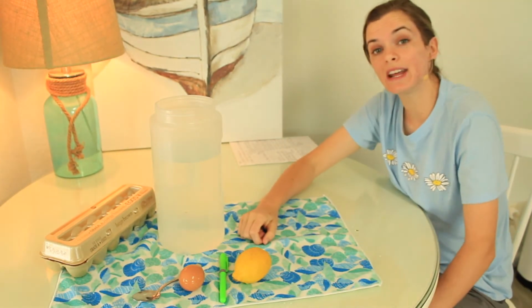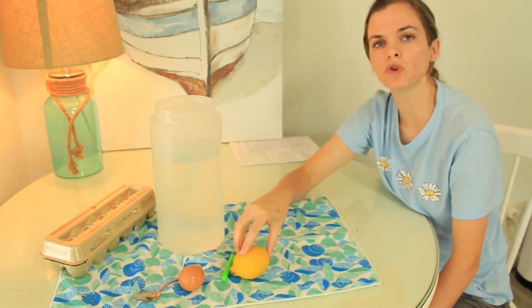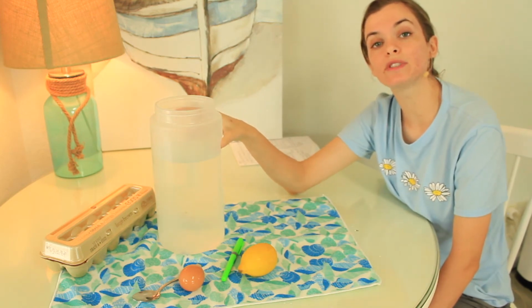See if you can try that at home. Use different objects. You might not have a highlighter, egg, lemon, or spoon, but try different items and see whether they sink or float, and you can sort them by those characteristics.